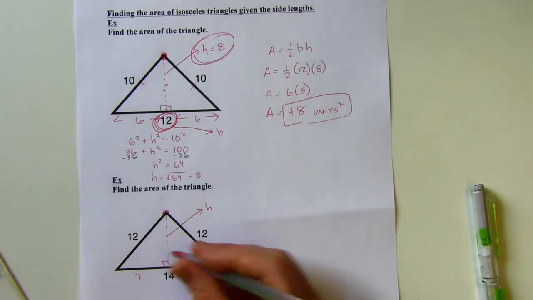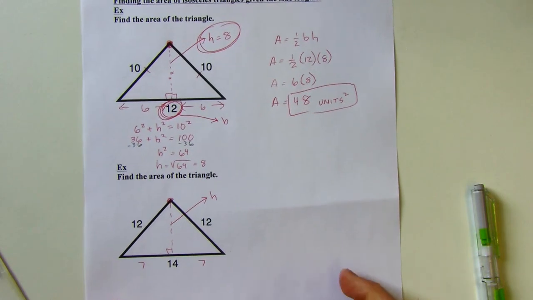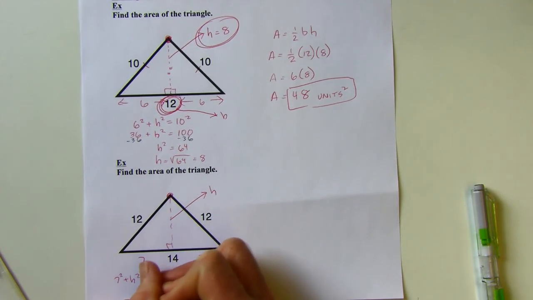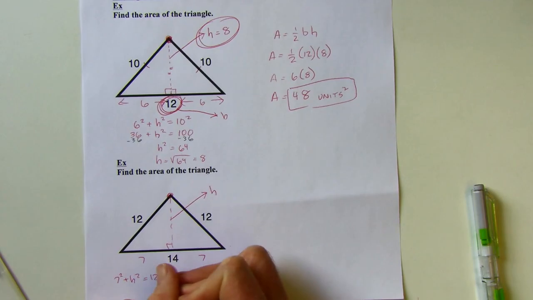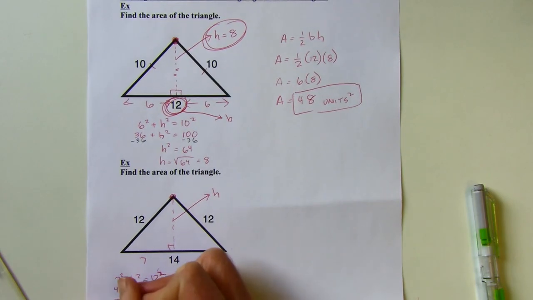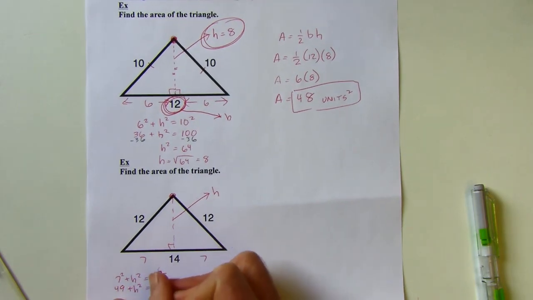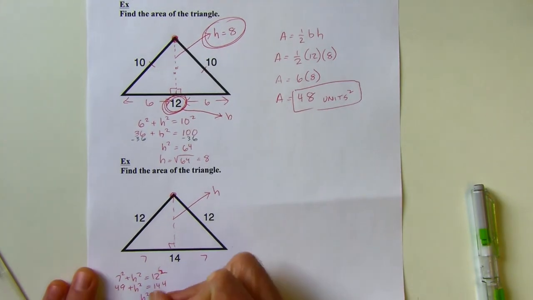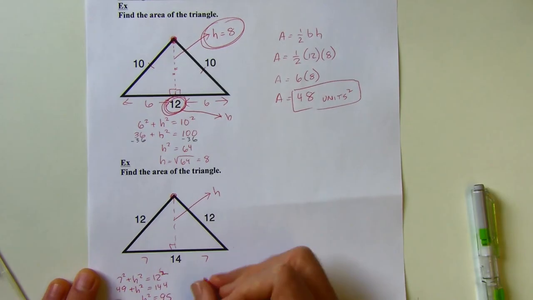and now I can use the Pythagorean theorem to find the height. So 7 squared plus h squared is going to equal 12 squared. Okay, I'll subtract 49, that's going to give me 95 there, okay?